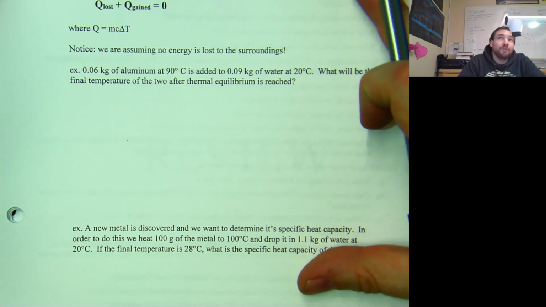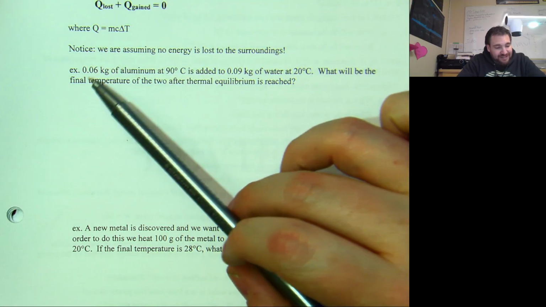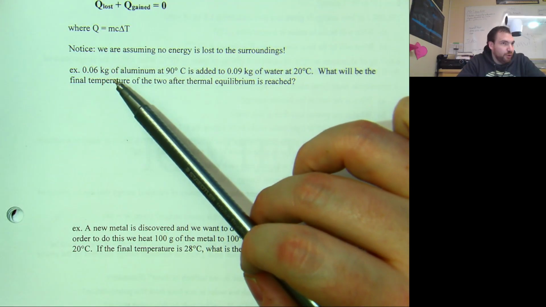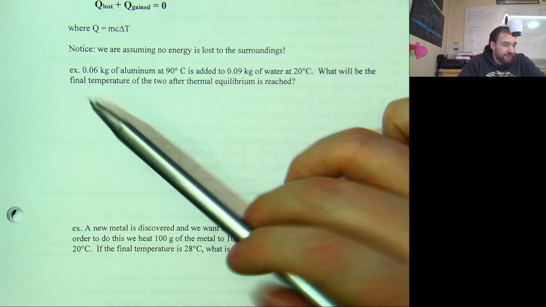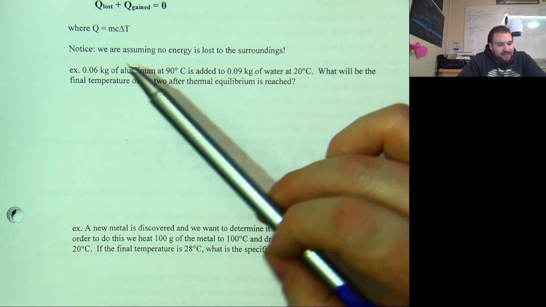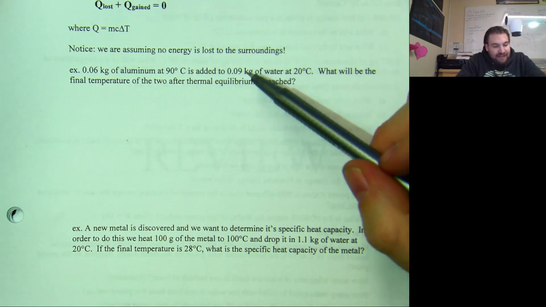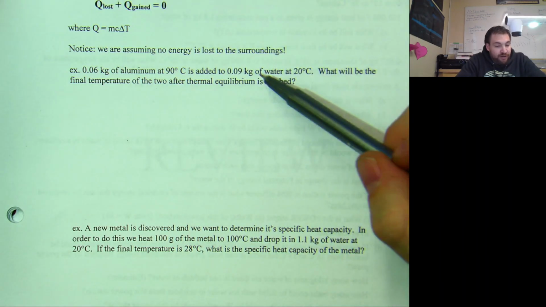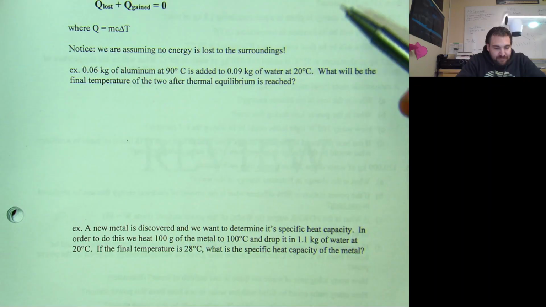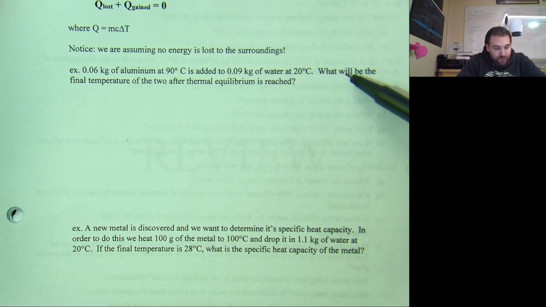So, for example, let's assume I have a 0.06 kilogram block of aluminum. That's 60 grams, not very big, not very small either. 60 grams of aluminum at 90 degrees Celsius. We're adding it to 0.09 kilograms of water at 20 degrees Celsius. What's going to be the final temperature of those two objects when all is said and done?